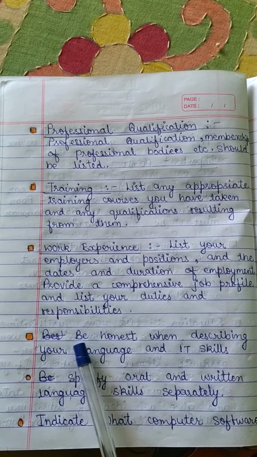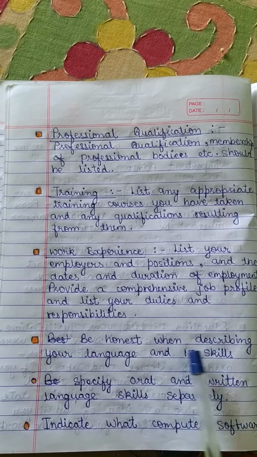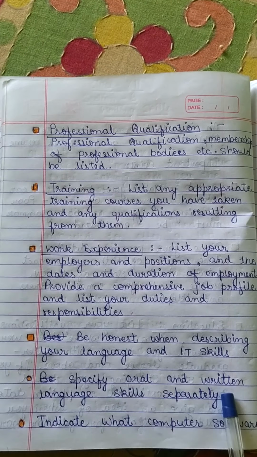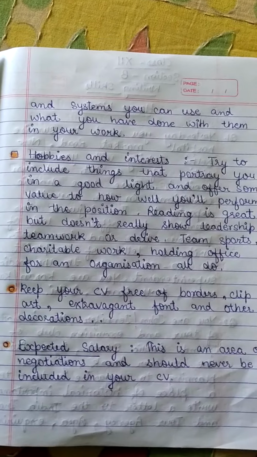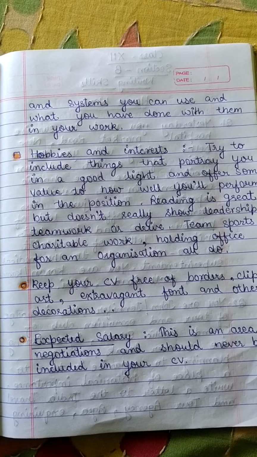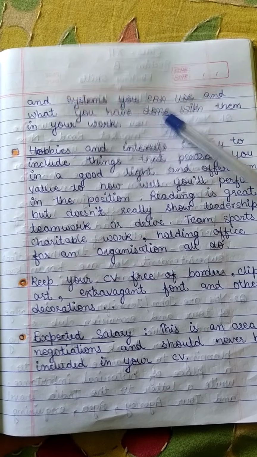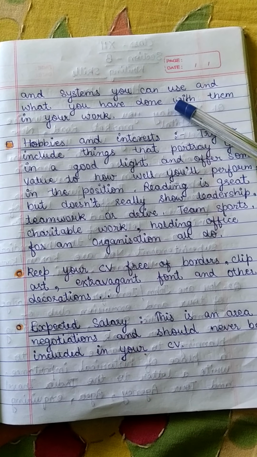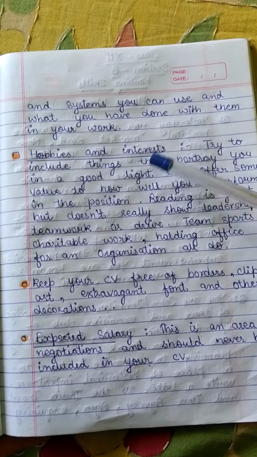Now you have to be very honest when describing your language and IT skills. Specify oral and written language skills separately. Indicate what computer software and systems you can use and what you have done with them in your work. You have to describe everything honestly, whatever you have done and what language skills or what computer software and systems you can use. Now hobbies and interests.